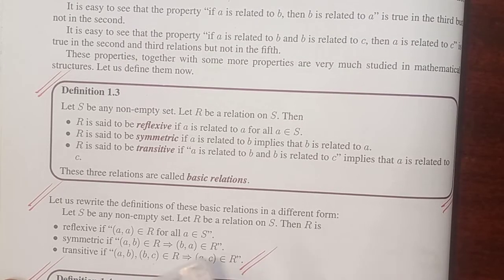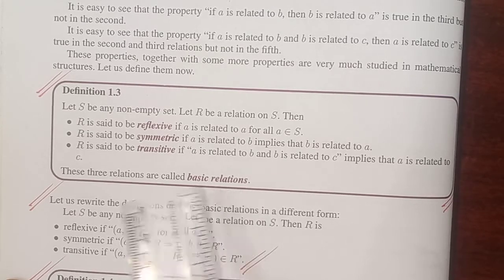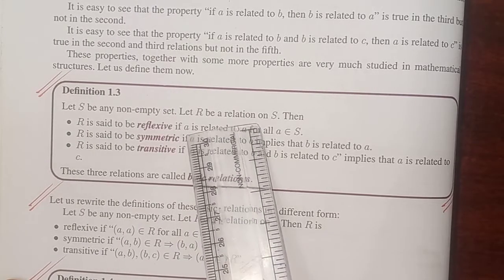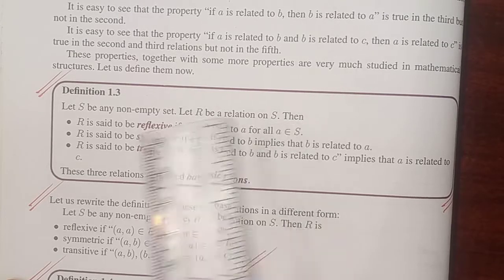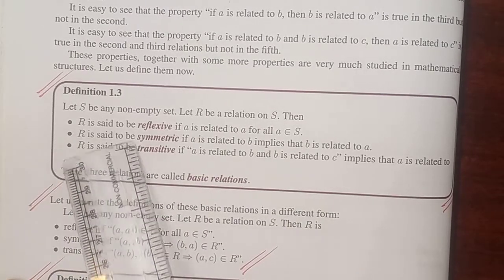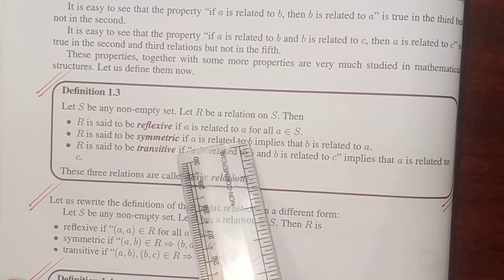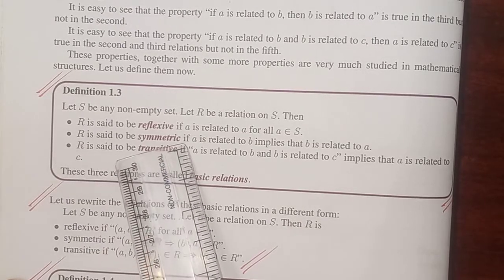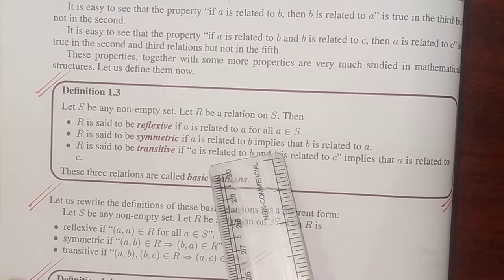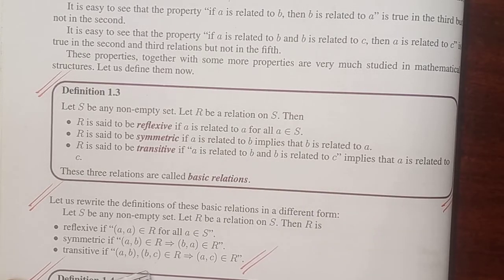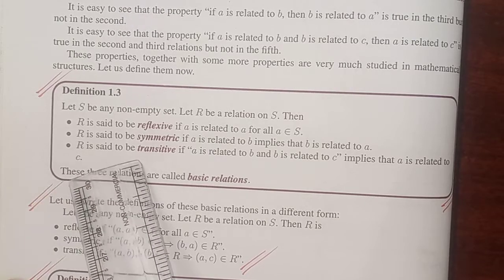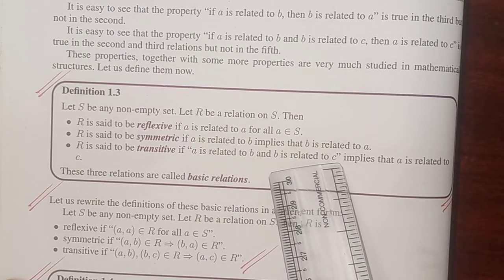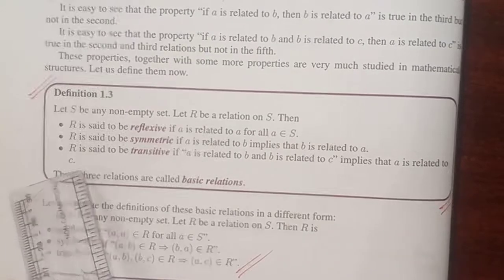Now, it's a very important part in this exercise. Let S be a non-empty set. Let R be a relation on the set S. Then, the relation R is said to be reflexive if A is related to A for all A belongs to the set S. R is said to be symmetric if A is related to B implies that B is related to A. Third one, R is said to be transitive if A is related to B and B is related to C implies that A is related to C.